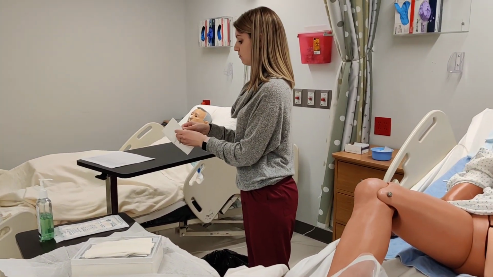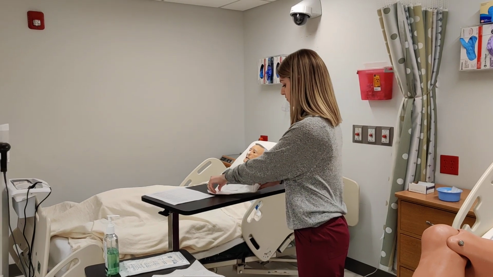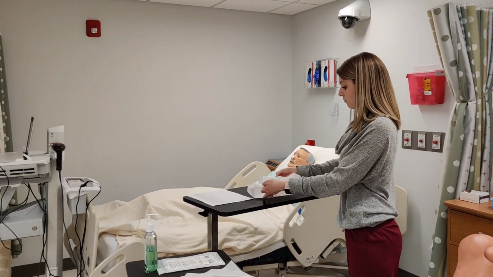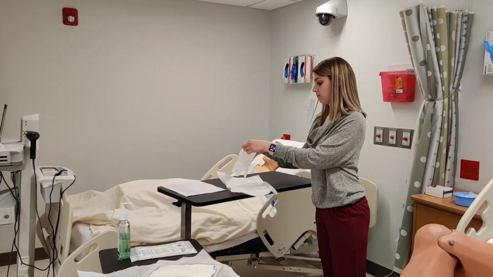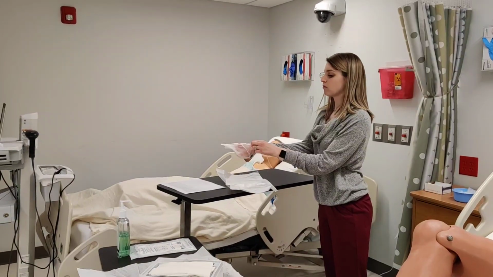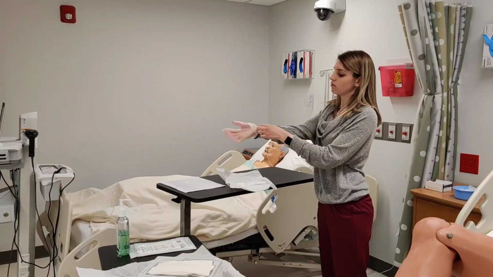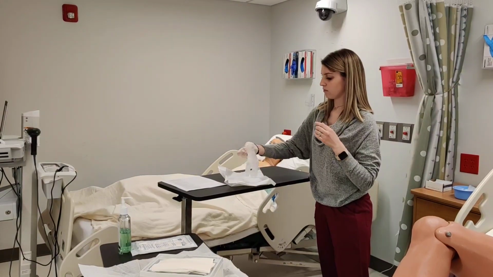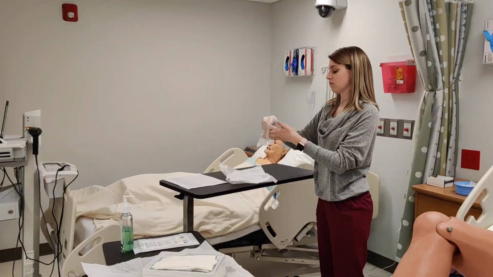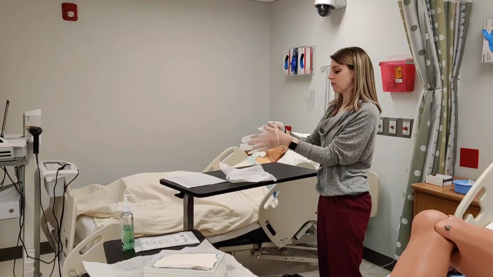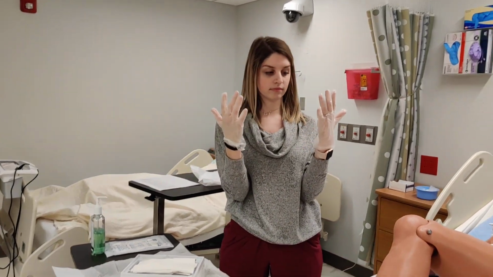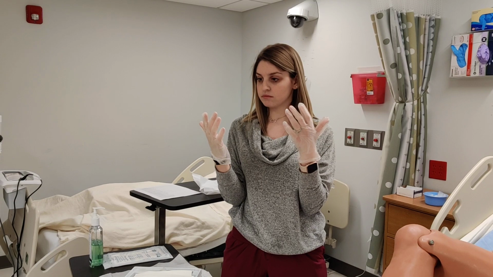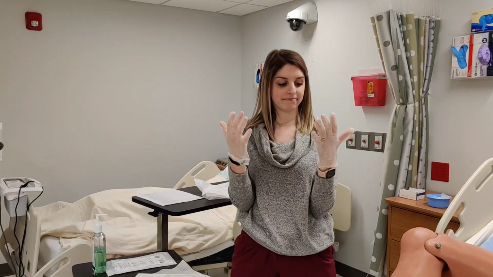At this point, she's going to don her sterile gloves. All right, now that her sterile gloves are donned, just something to add, Gabby is a professional, so she knows how to don her sterile gloves and keep her sleeves out of the way.